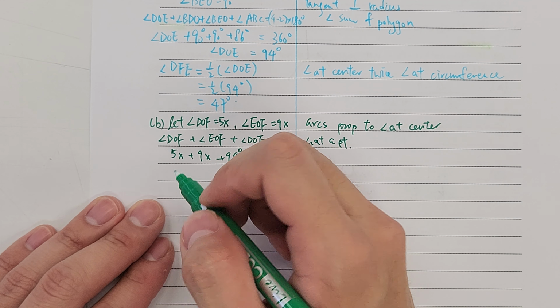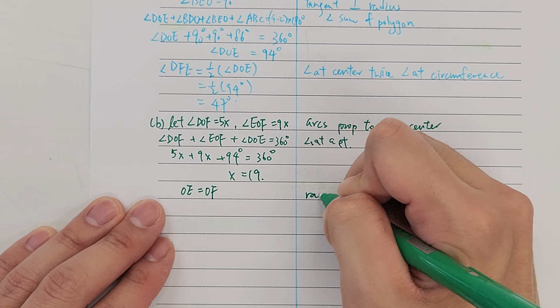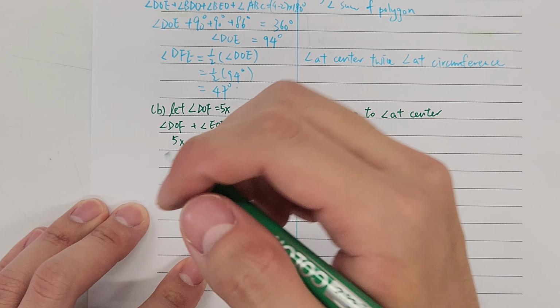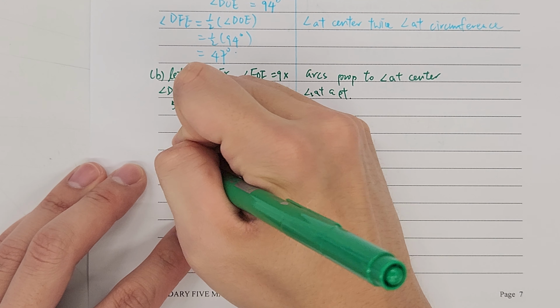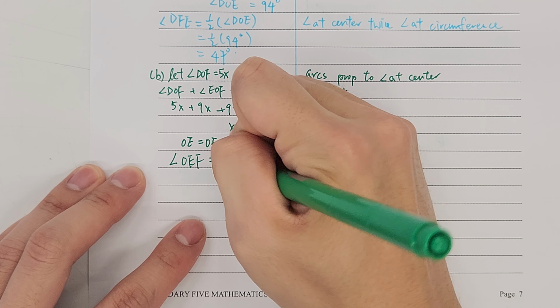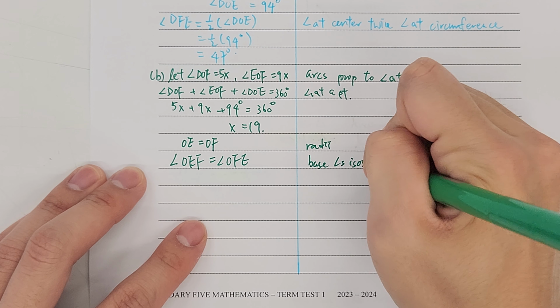Okay, and then OE equals OF, radii. Therefore, angle OEF equals angle OFE, base angles of isosceles triangle.